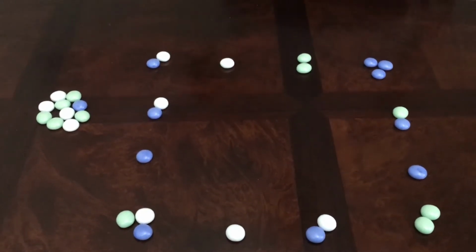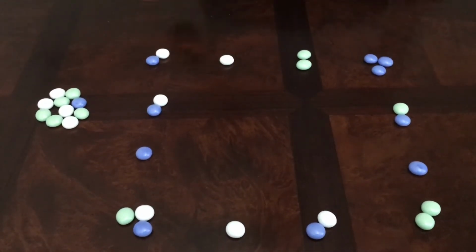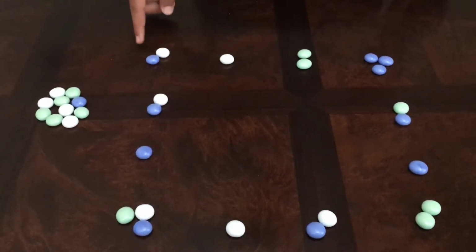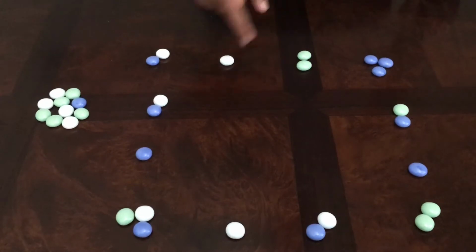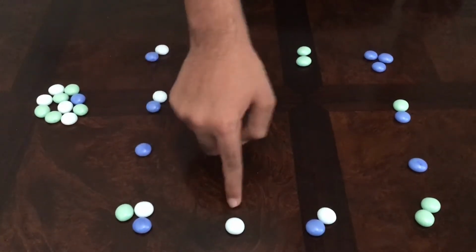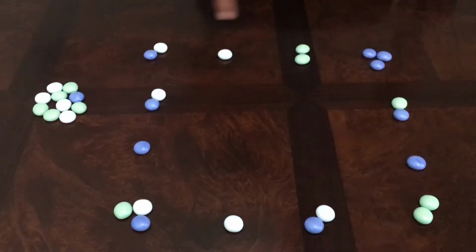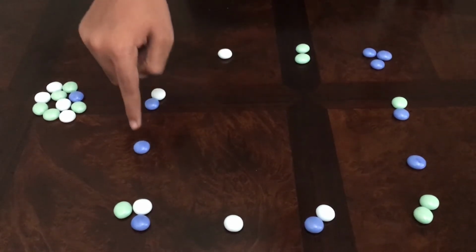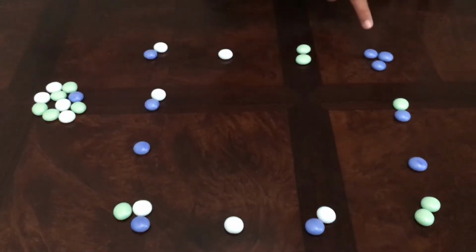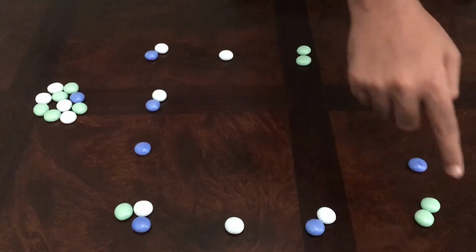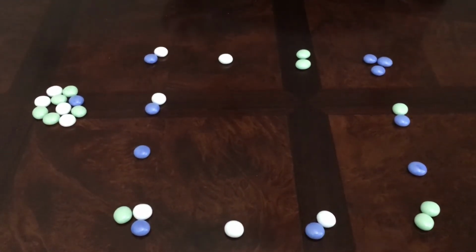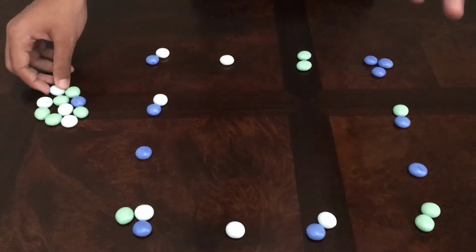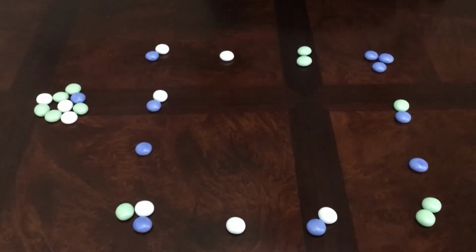So first we start off with the rocks arranged like this, and then we count each of the rows and columns. In each one there are 8 rocks. So 4 times 8 is 32, and that means there are 32 rocks in all of these rows and columns.